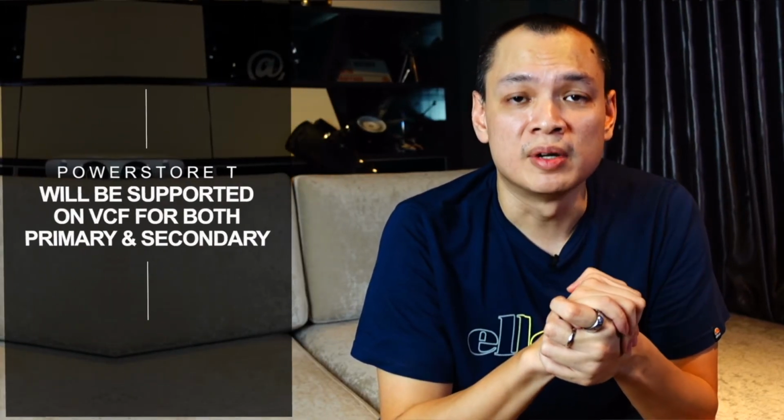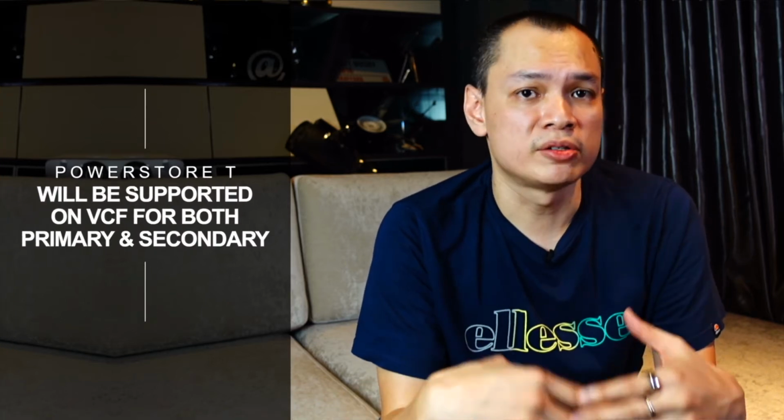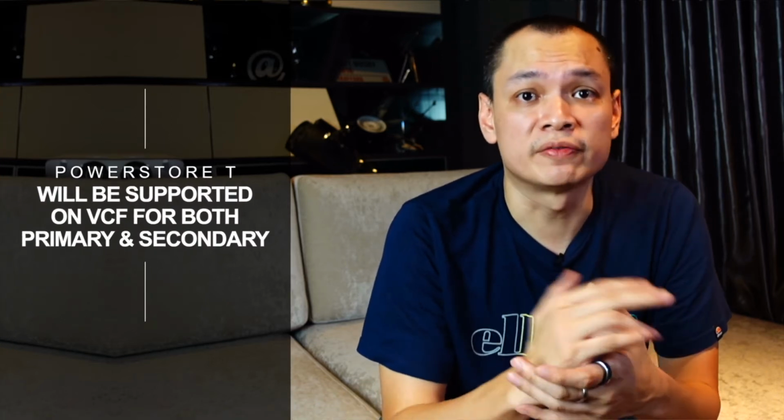So in recent times, there is a lot of talk about storage integration into VMware Cloud Foundation or VCF. So it'll be interesting to see how X and T fit into that ecosystem. To begin with, Powerstore T will have no issues fitting into the VCF ecosystem, partly because it's seen as traditional SAN. You can connect it via Fibre Channel or NFS, whichever flavor of your choice, and we can just present it as primary or secondary storage.